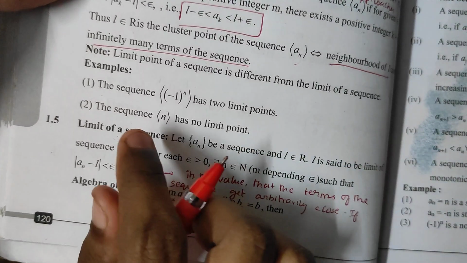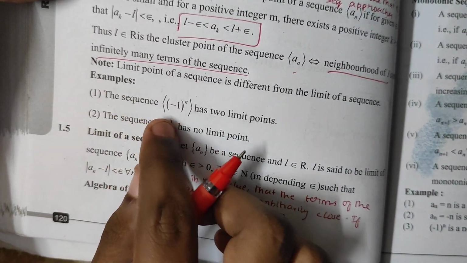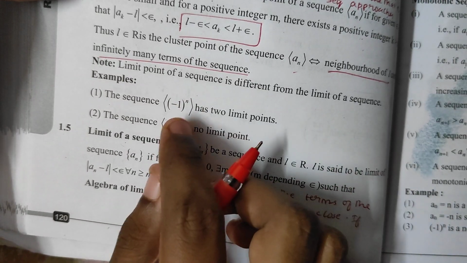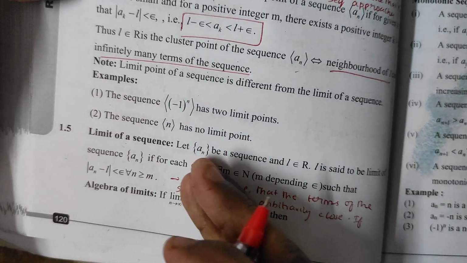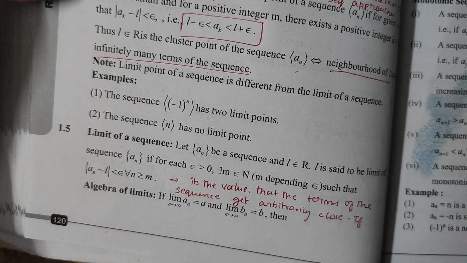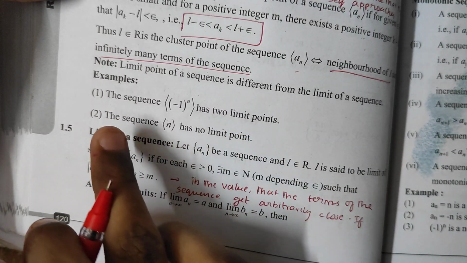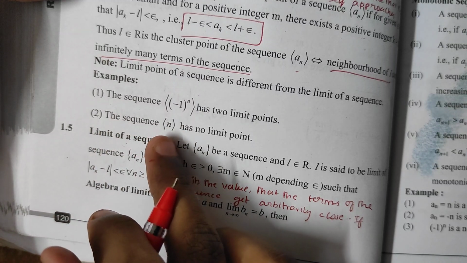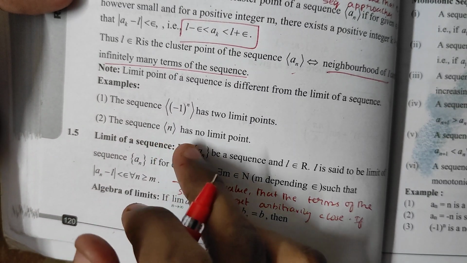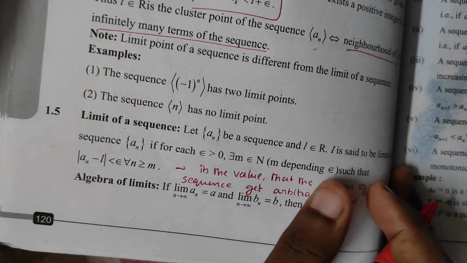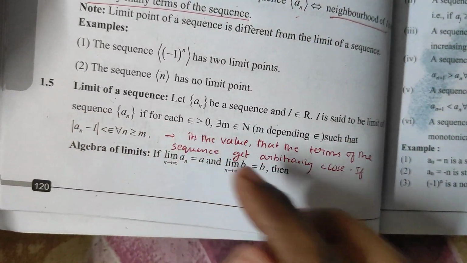See here. Suppose you are considering the sequence (-1)^n. If you put 1, you will get -1. If you put 2, you will get 1. So -1, 1, -1, 1, -1, 1. Here the limit points are -1 and 1 only. Suppose you consider the sequence n, meaning 1, 2, 3, 4, and it goes on. So it has no limit point.